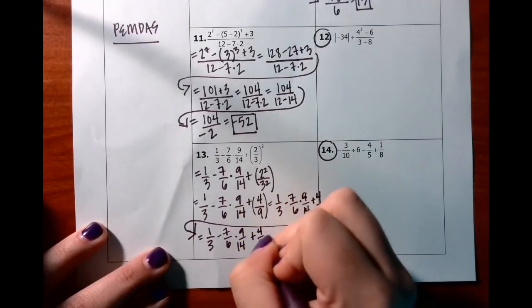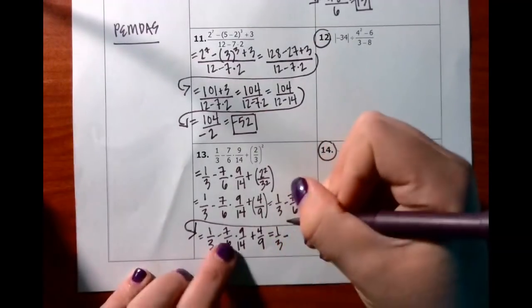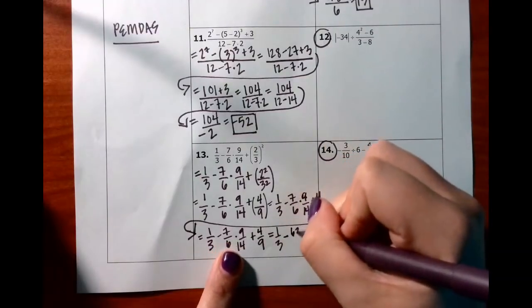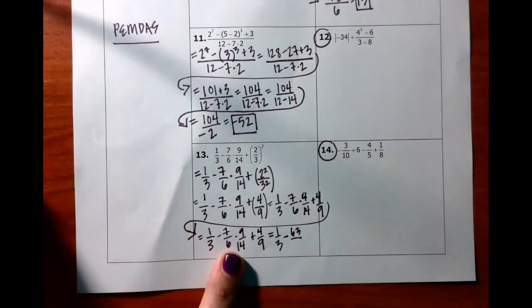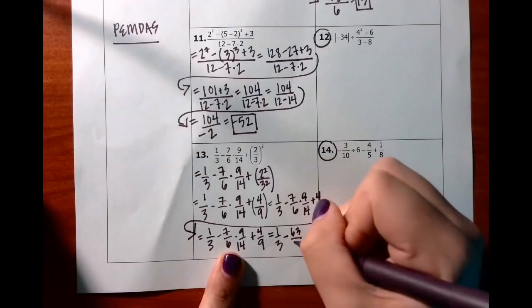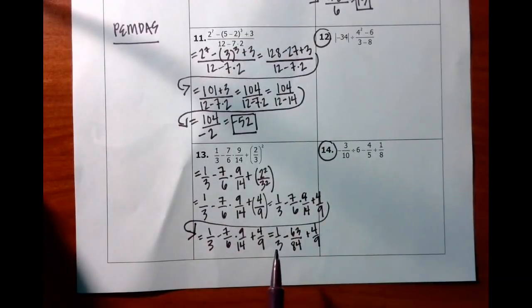I'm just going to rewrite it over so you can see what I'm doing. Now remember, keep that subtraction sign. 7 times 9 is 63 over 6 times 14, which is 84, plus 4 over 9. Now all I have left is addition and subtraction, but remember, we need to have a common denominator whenever we're adding and subtracting fractions.